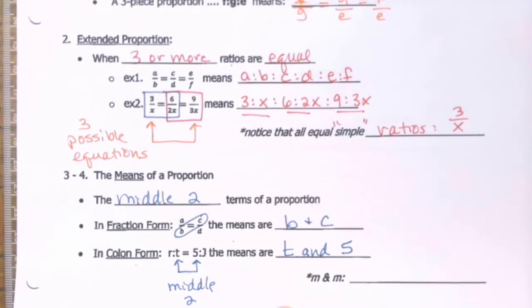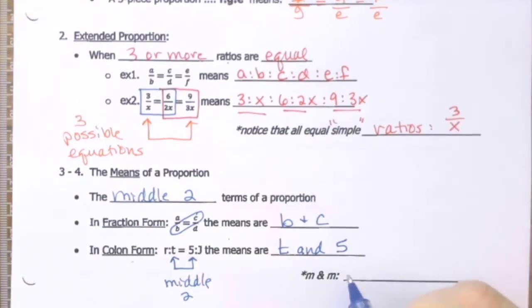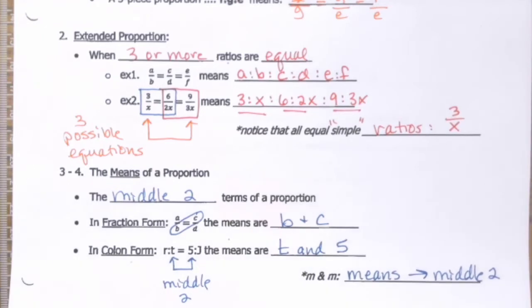Means starts with an M, middle starts with an M, so M and M is a way to remember this, that the means are the middle two, M and M. Flip the page.